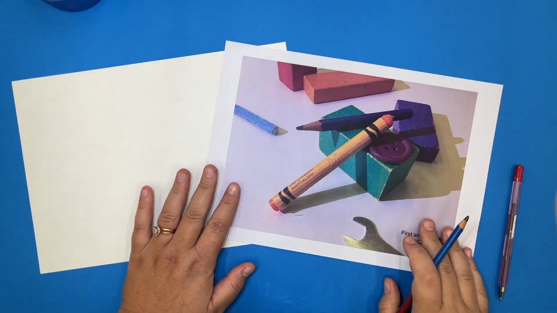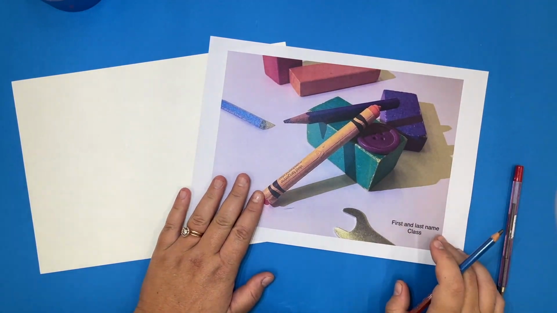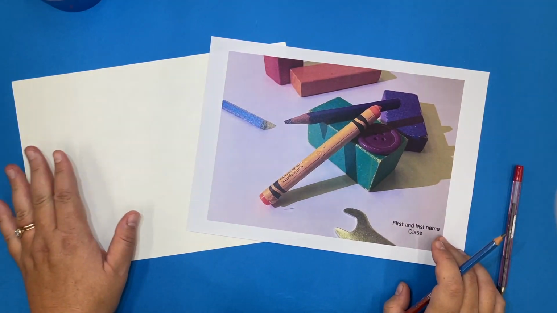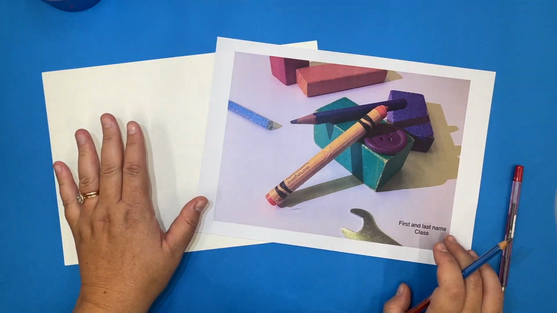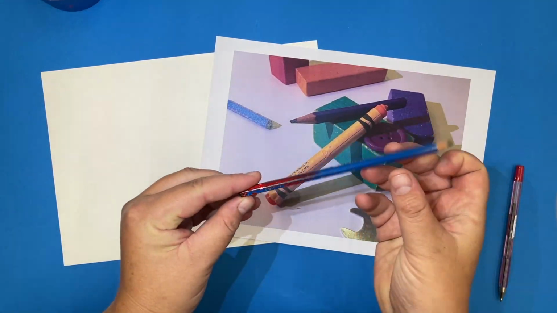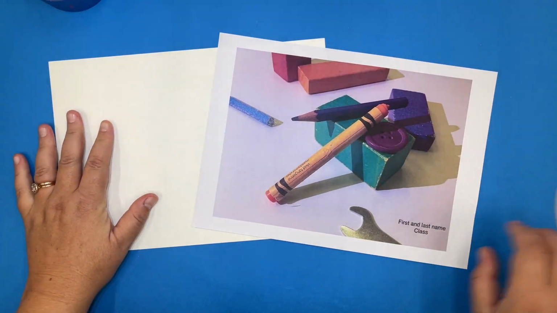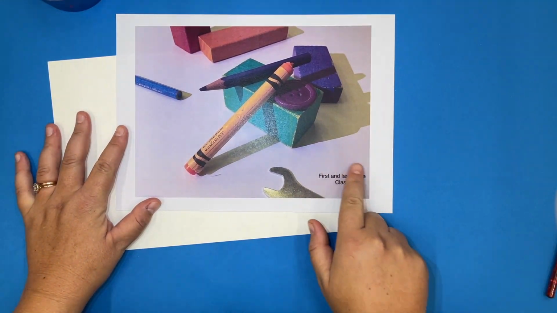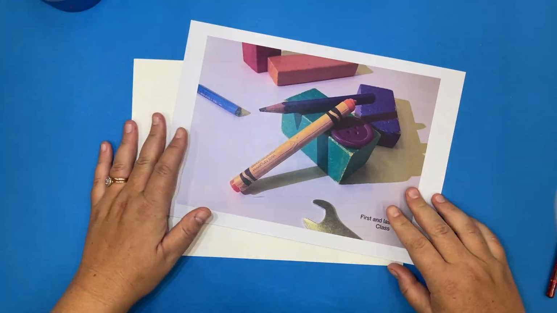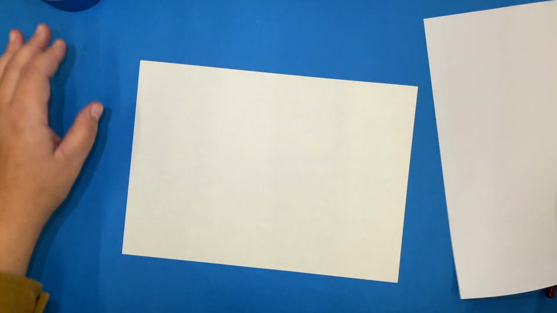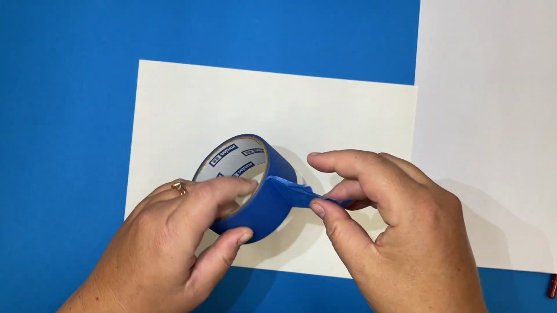Today, you will have your photo that you submitted printed out, and we are going to be doing a simple transfer method onto our drawing paper using an 8B pencil and a pen. You should be getting the printout that has your name and class that you so carefully submitted last time, and you'll have tape available at your table.